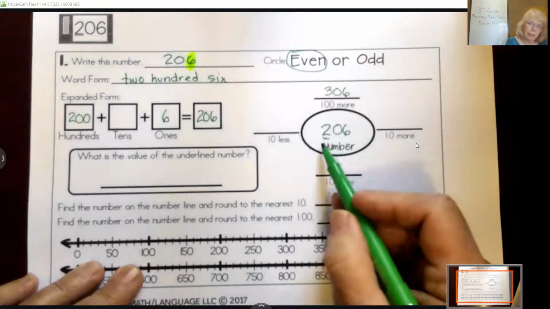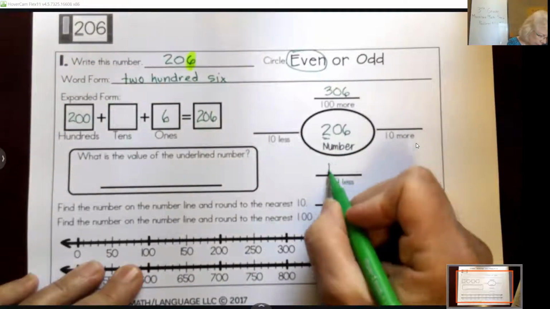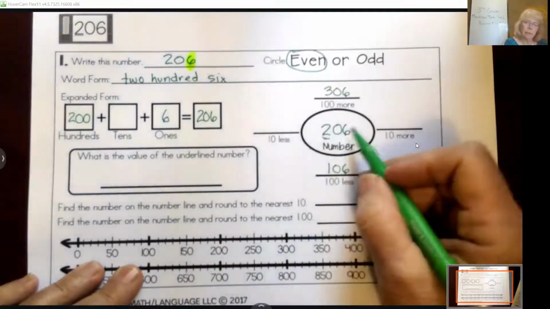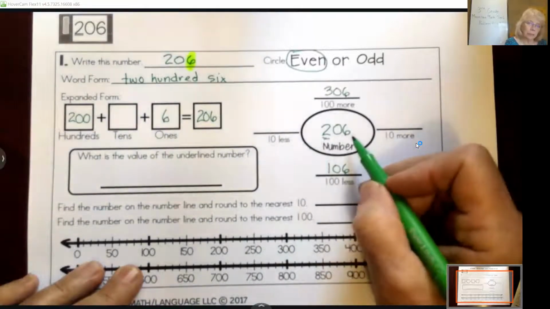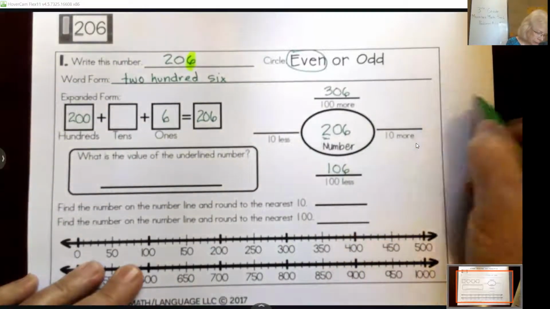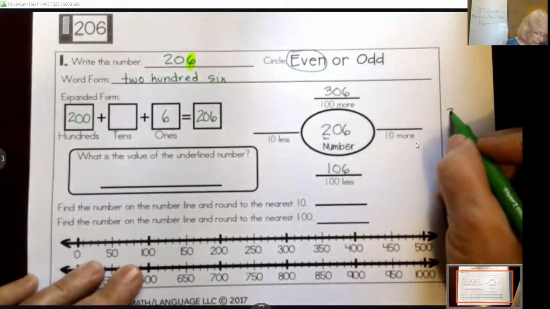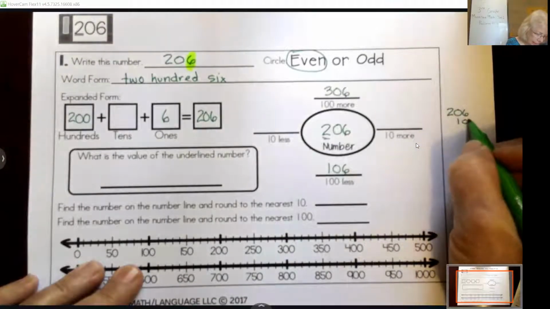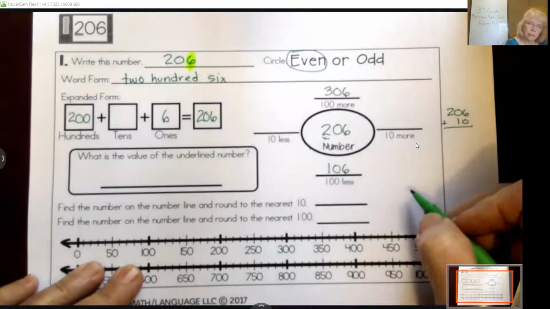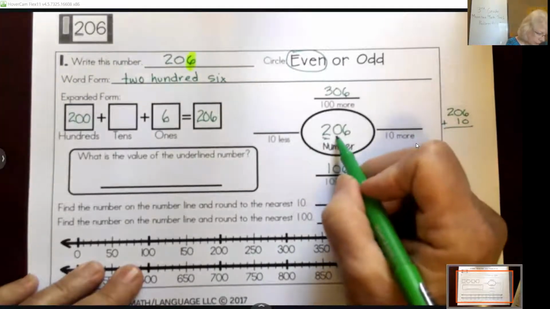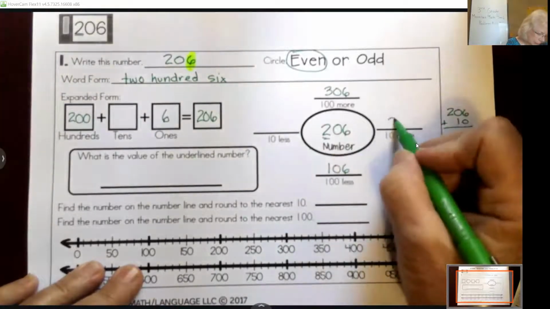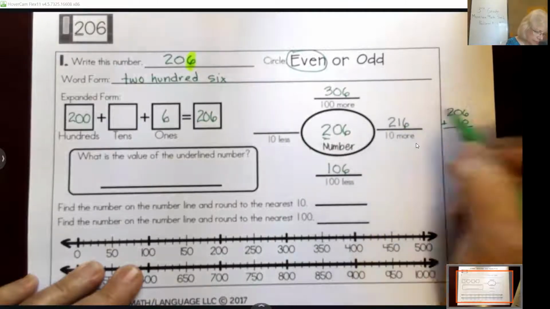If we have 100 less, then we have 106. Now we're going to add 10 more to 206. We could do this over here on the side by adding like that if we were unsure. Or we could think that we're adding 1 more in this tens place, so this becomes 216.